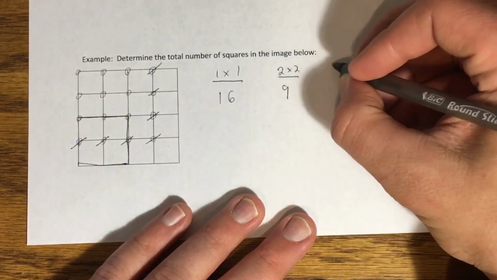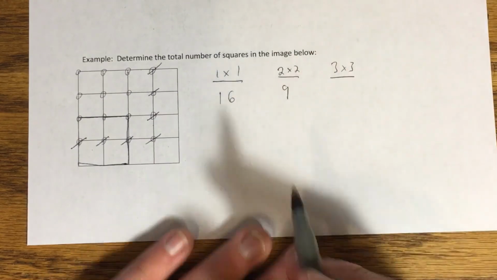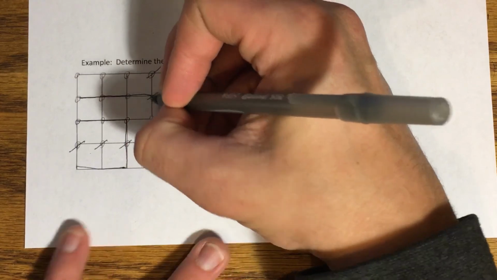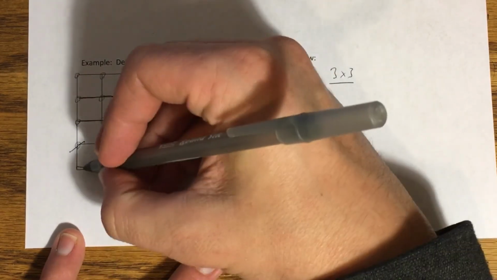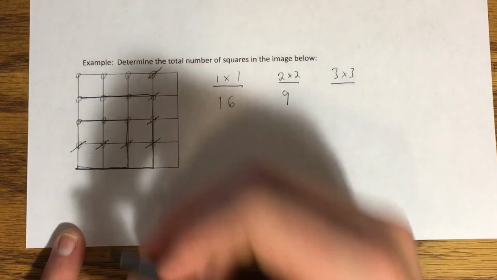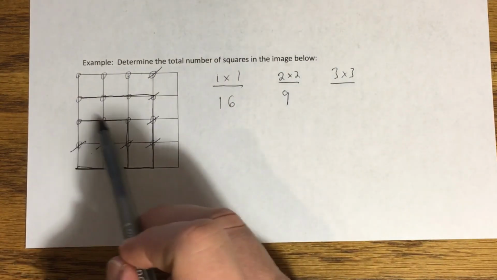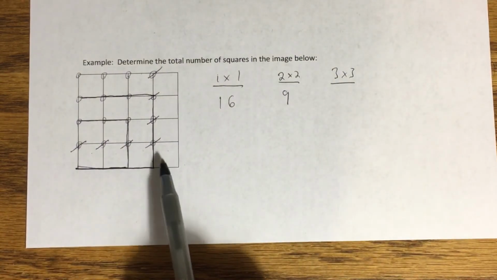What about 3x3 squares? Well, here's an example of a 3x3 square right here. Can I do something similar? Can I eliminate some of the remaining circles? Now notice the ones that have already been eliminated.